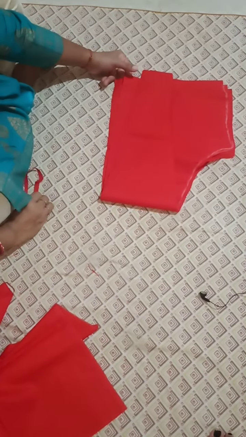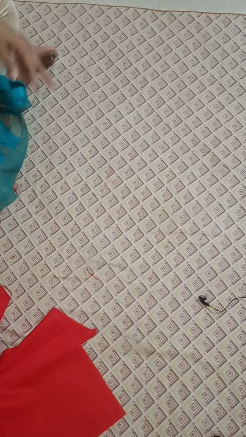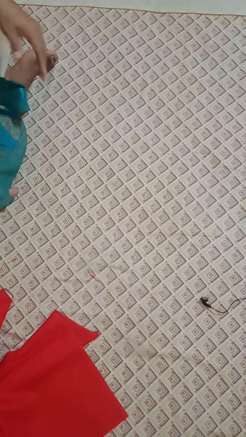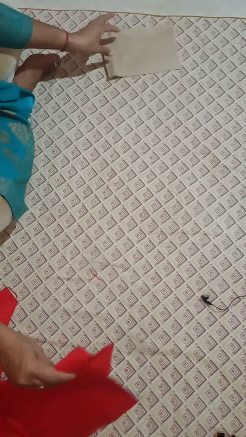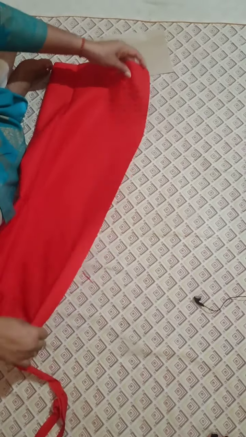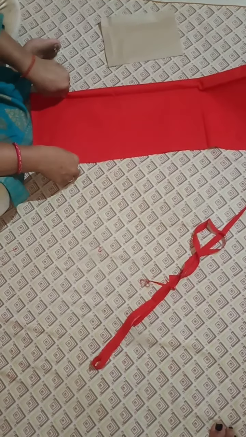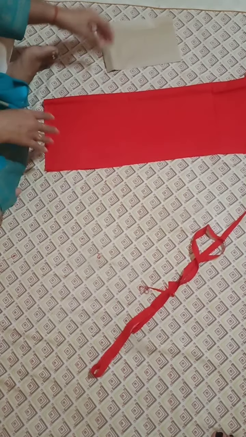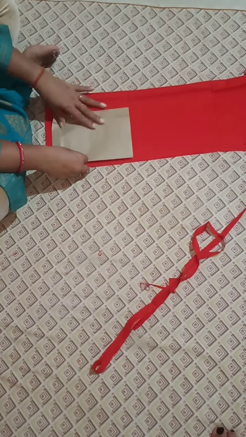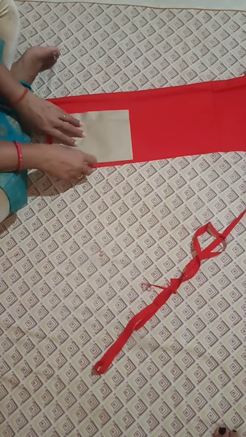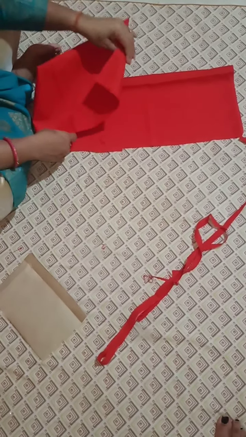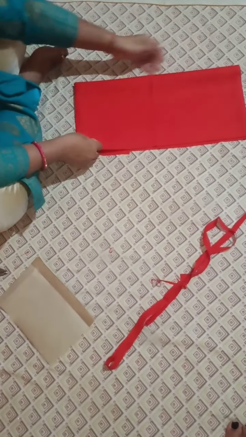Now the last part, that is the upper one. This one. I need extra cloth this side for the casing. For the casing also. So I need 4 fold cloth of this size.